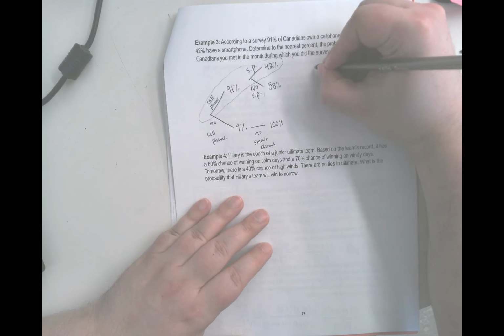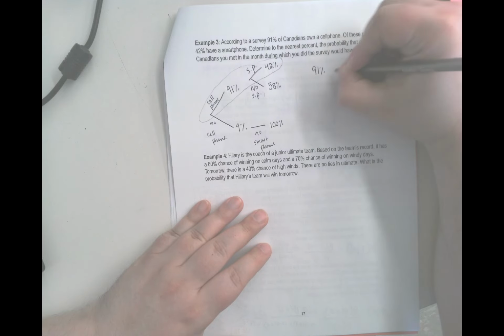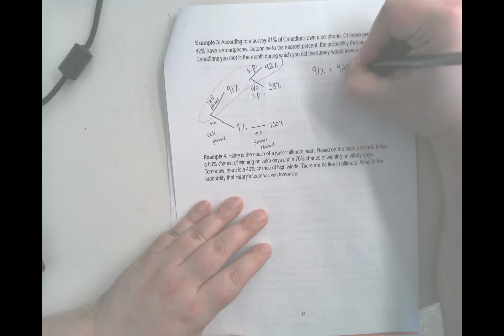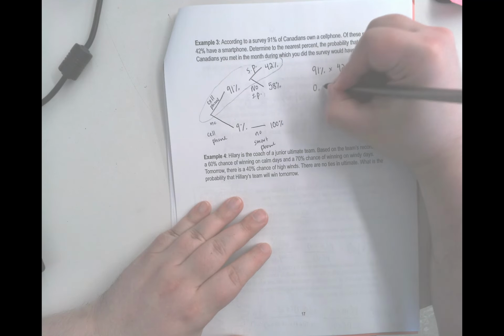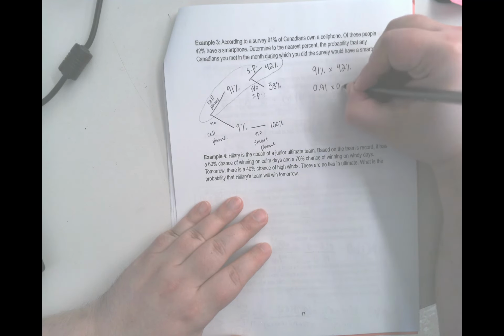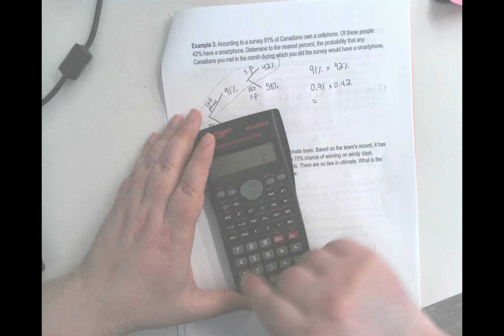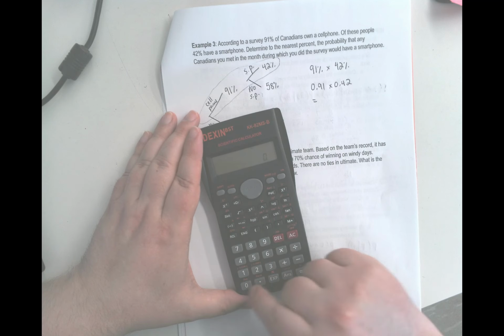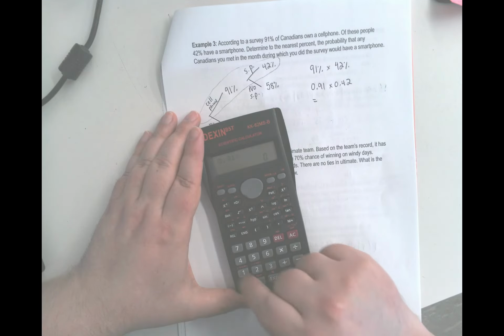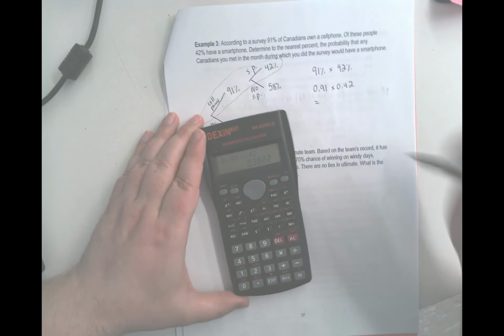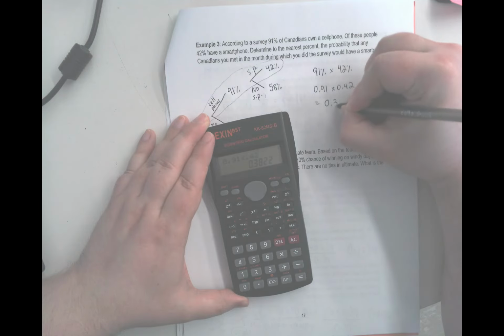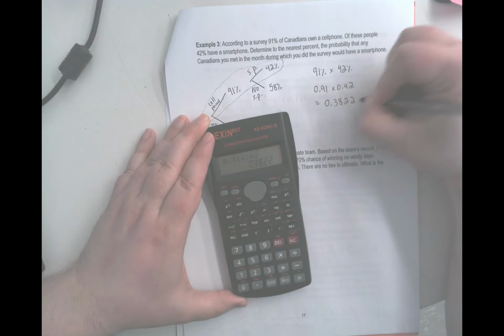So this is 91% times 42%, or 0.91 times 0.42. I'm going to go ahead and use a calculator for this because I did not do this calculation ahead of time. So 0.91 times 0.42 gives me 0.3822.